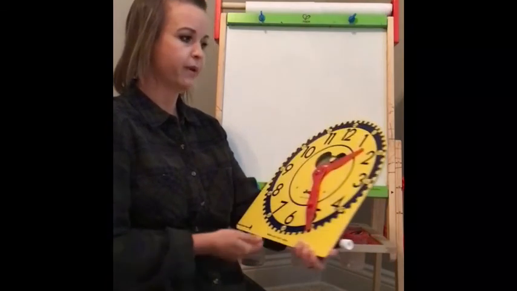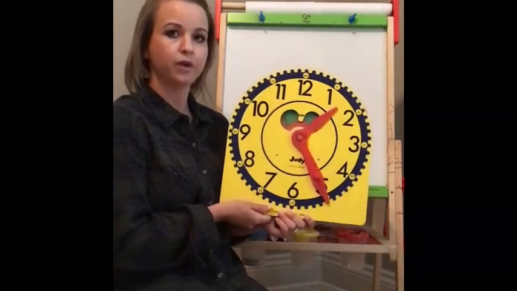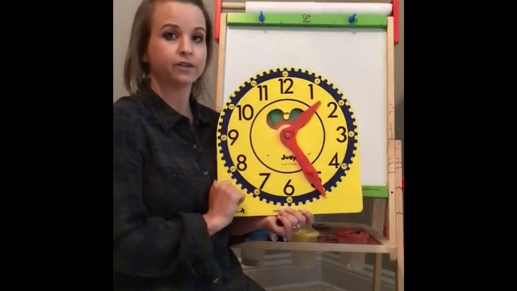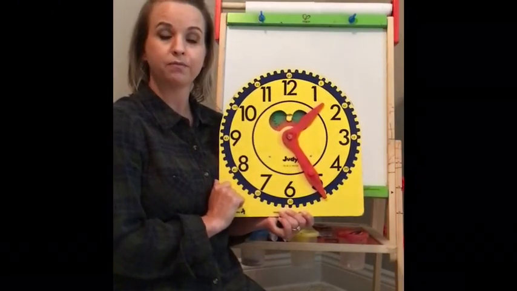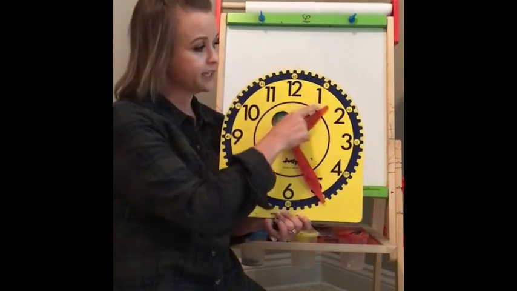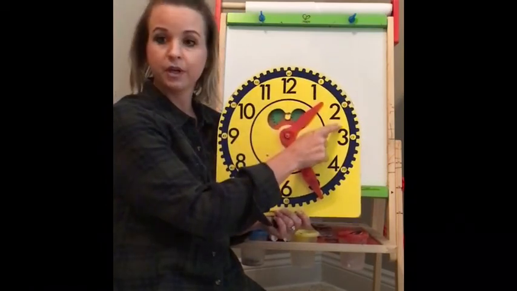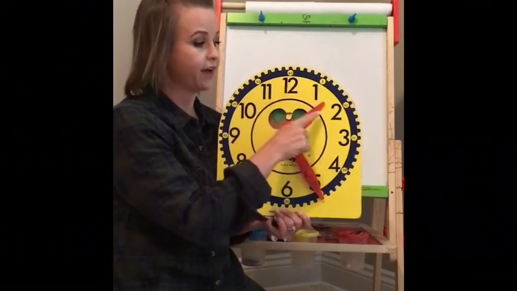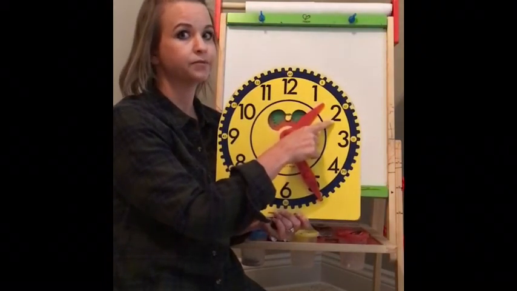Okay, so let's remember. Quick review. What hand do I read or write first? The small hand, okay? So looking, it's in between the 1 and 2. So until this hand has gone all the way up, have I gotten to the second hour yet?